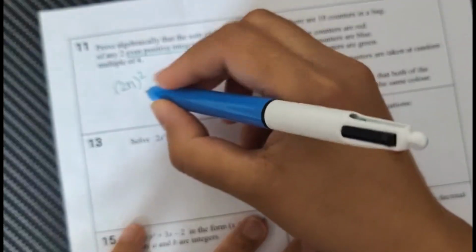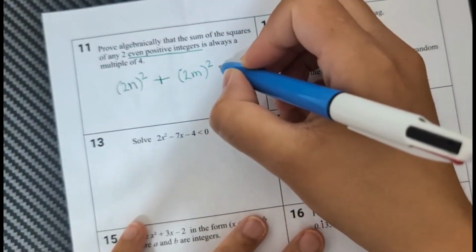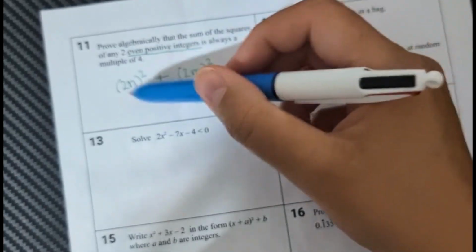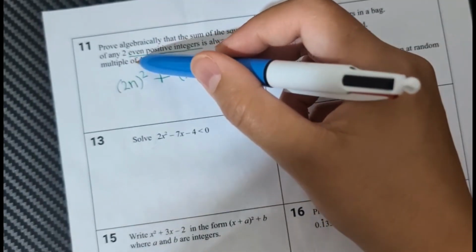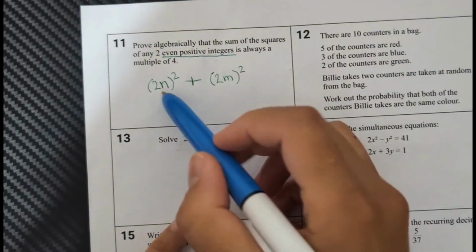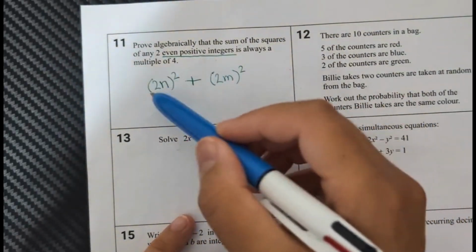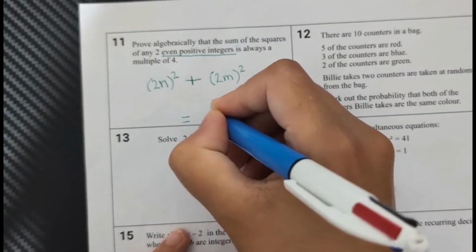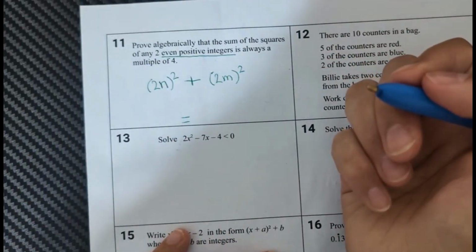Now I've written these two down, and I've got to prove that the sum of these two is going to be a multiple of 4. The way I can do that is by simplifying my expression, and hopefully it should end with it being a multiple of 4. That's our aim.